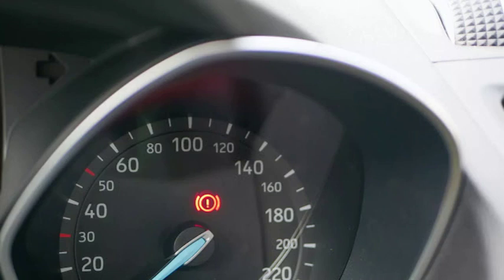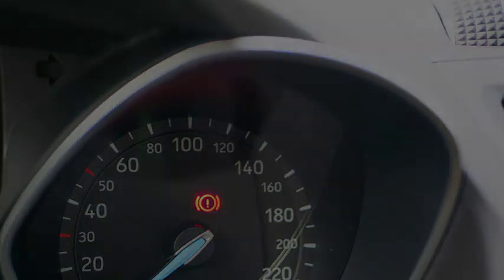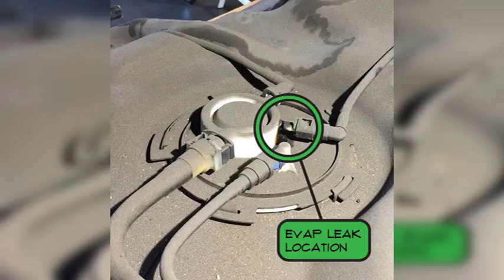Several potential causes can trigger the P0446 code. These include a faulty vent control valve. This valve regulates the flow of air into the EVAP system. A malfunctioning valve can prevent the system from properly venting, leading to the P0446 code.